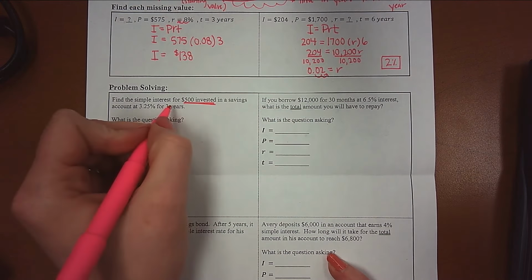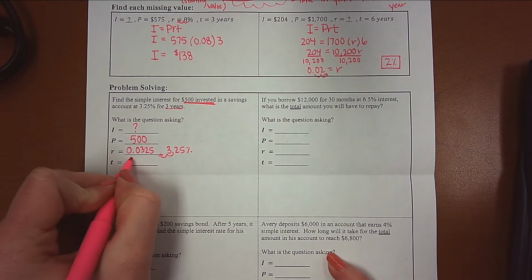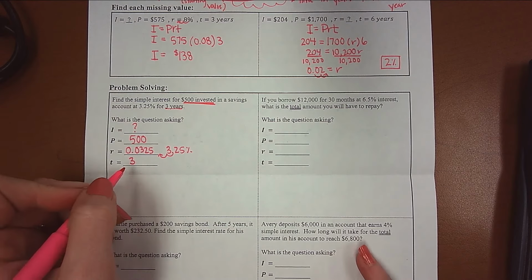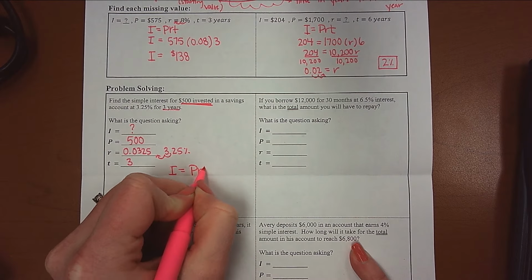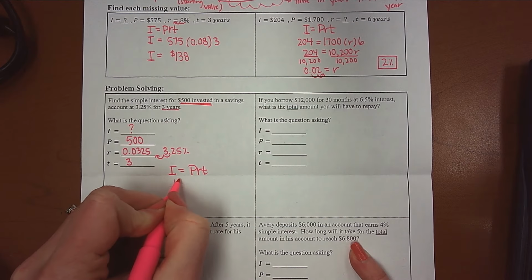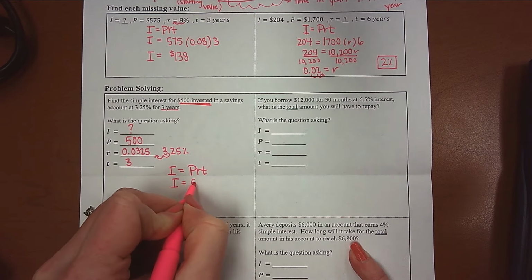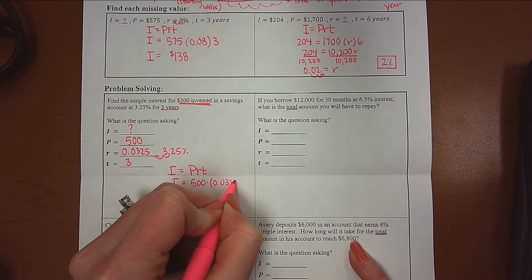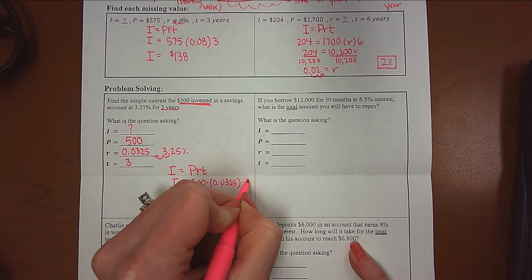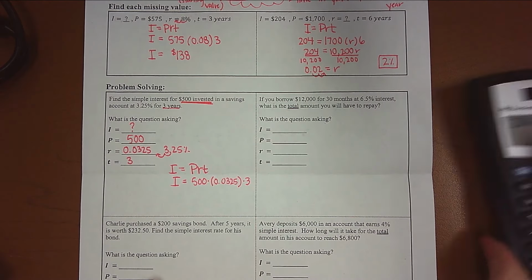And then our time in years, T stands for time, is 3. So when we plug this into our formula, I equals PRT, our interest we don't know, so I'm going to leave it a variable. Our principal is 500 times our rate of 0.0325 times our time, which is 3 years.